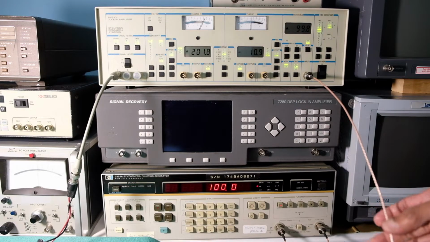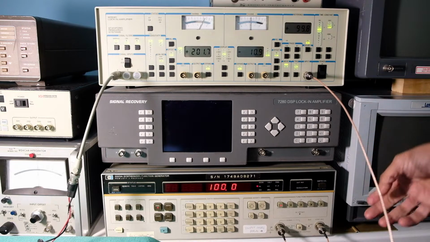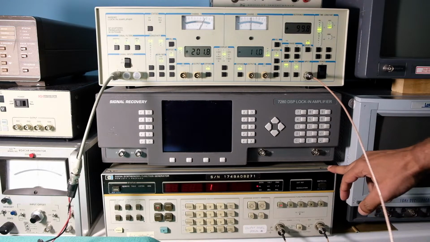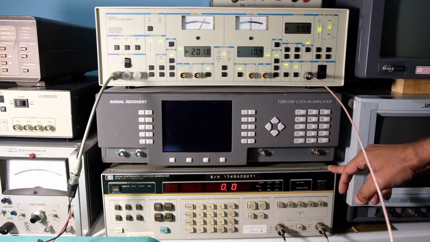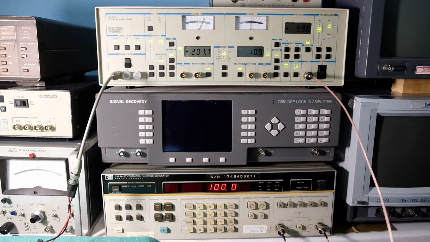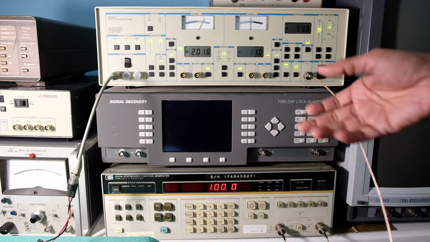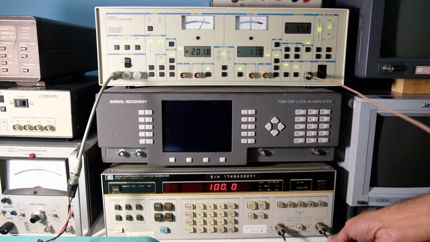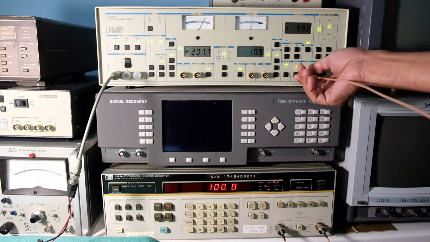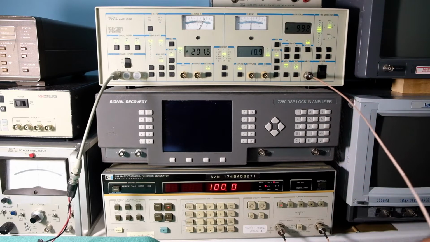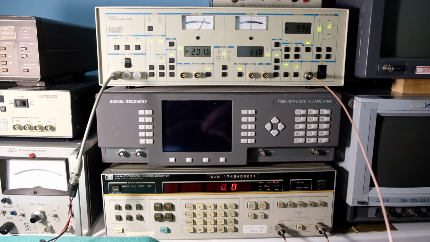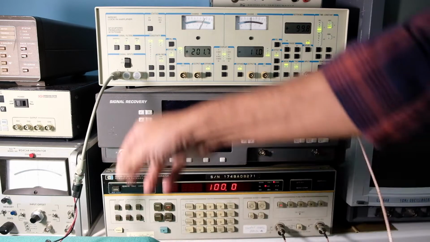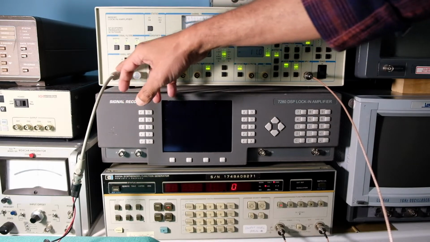So here's my setup for the lock-in measurement. I have the source at the bottom, the HP3325A synthesizer, putting out 100 Hertz, and the amplitude is right now 100 millivolts RMS, and it will show up as 200 millivolts because it's unterminated at this point. This is a clock going into the reference input of the lock-in, and this is the signal that I'm going to be applying to the capacitor, but right now it's connected directly to the A input of the lock-in.